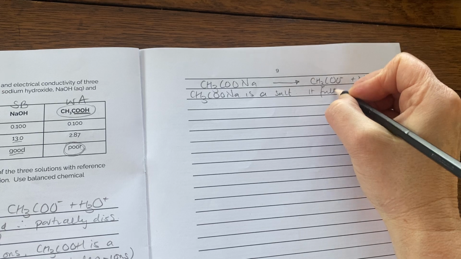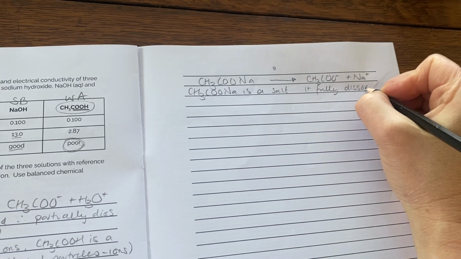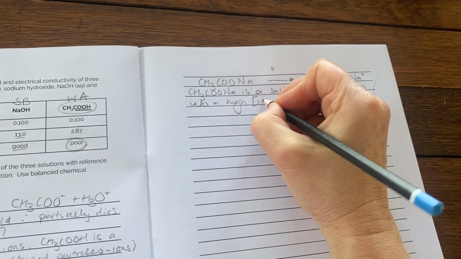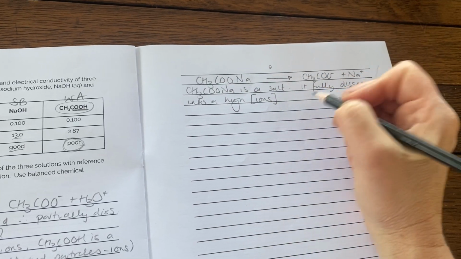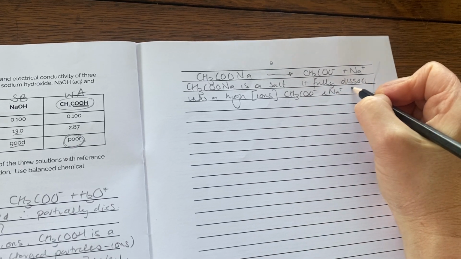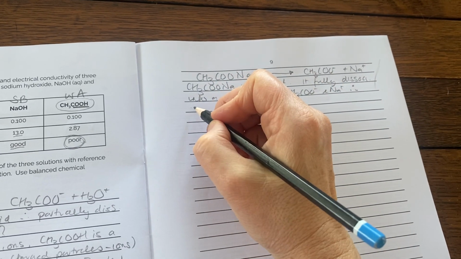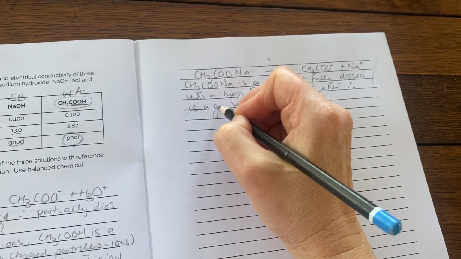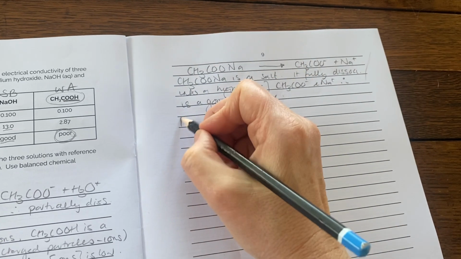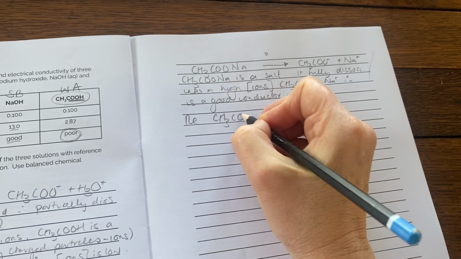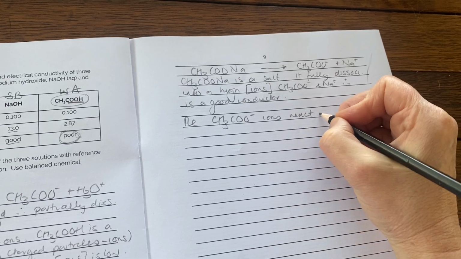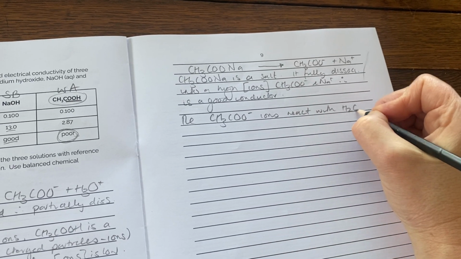It fully dissociates into a high concentration of ions, CH3COO minus and Na plus, therefore is a good conductor. The CH3COO minus ions react with water as follows.